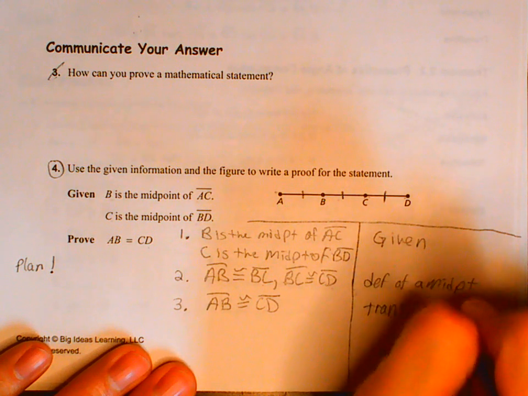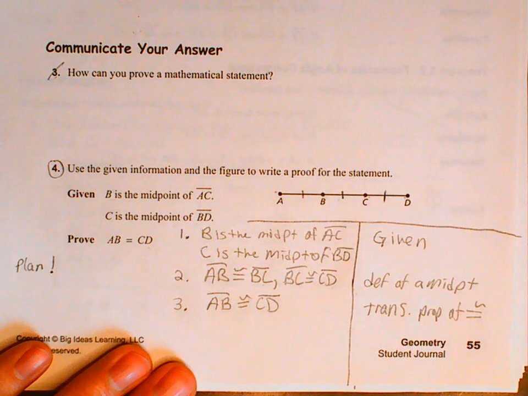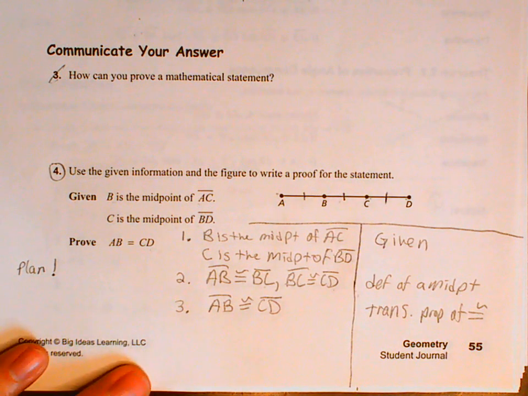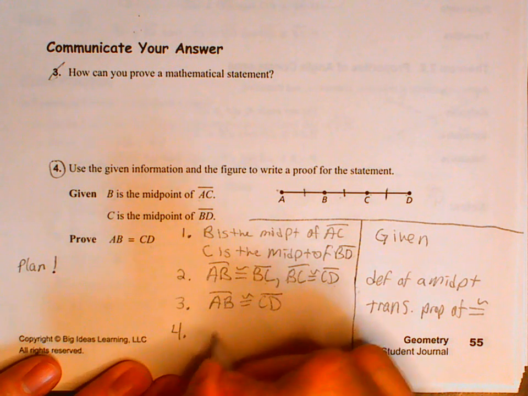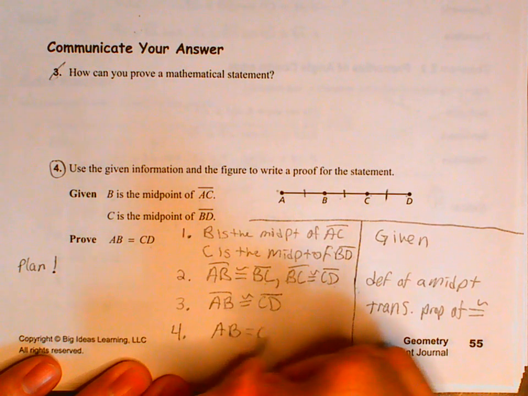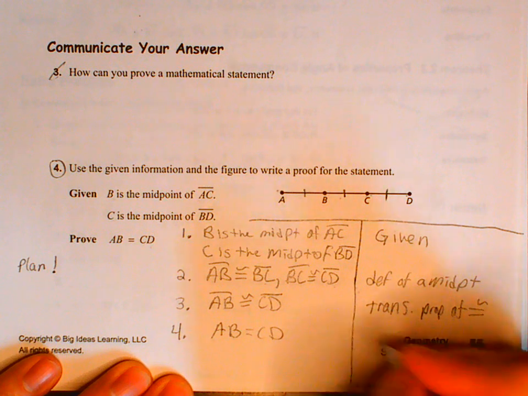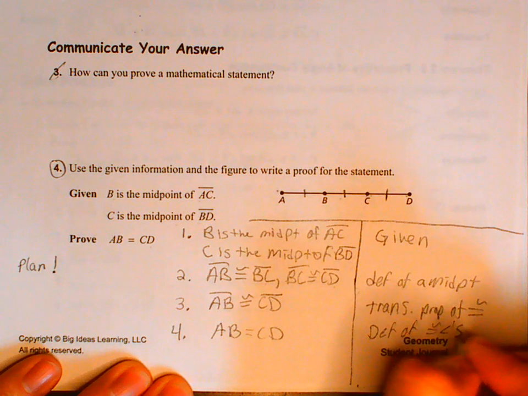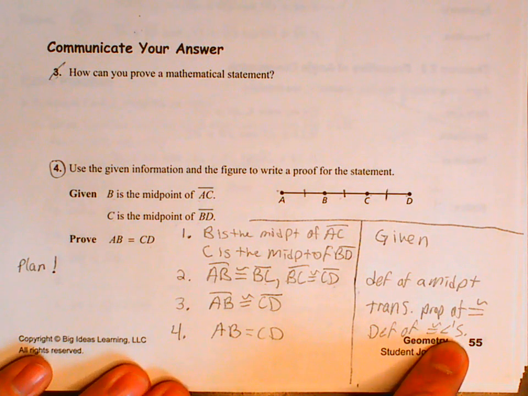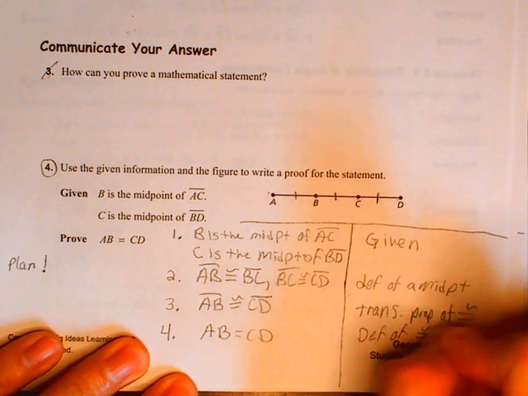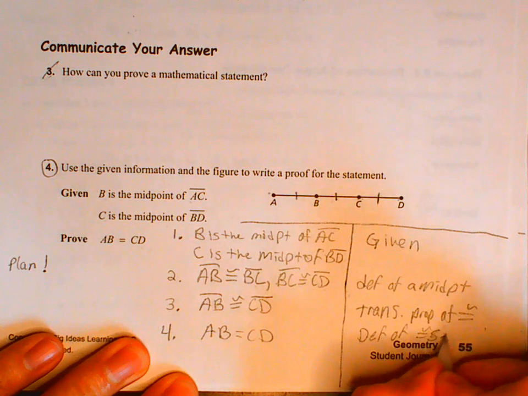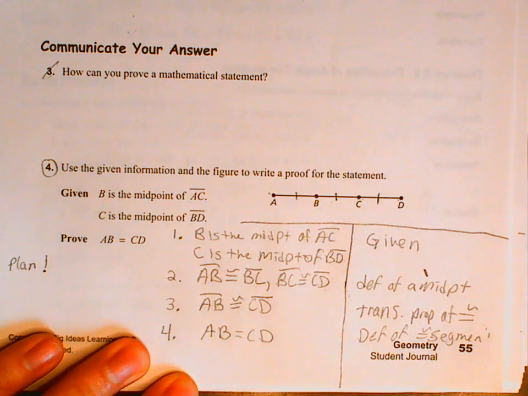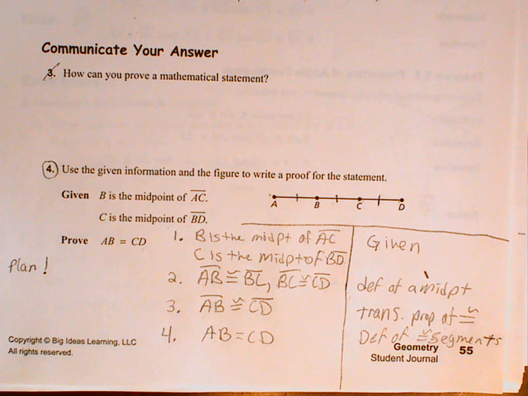So now that we know that the two segments are congruent, that means that their measurements are equal. So AB equals CD. And this is by the, hopefully I can fit it in here, definition of congruent segments. I'm sorry, not angles, segments. There's no symbol for segments here. Okay, definition of congruent segments.